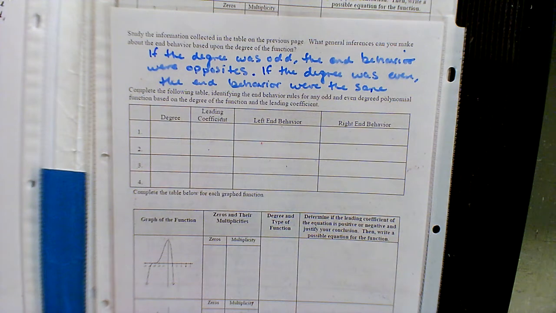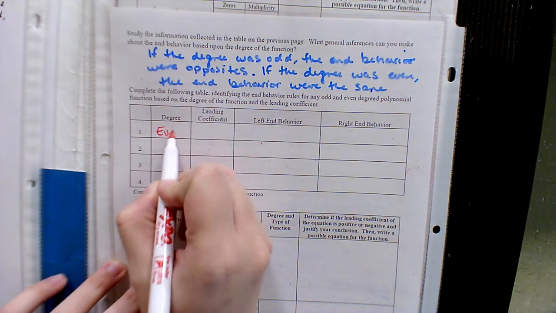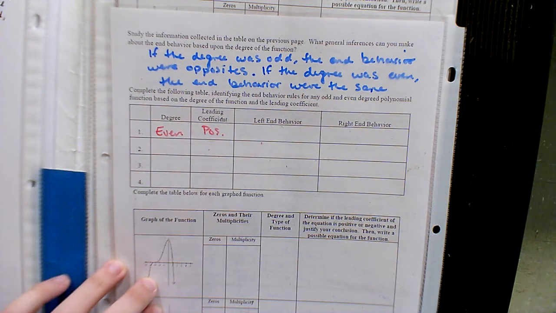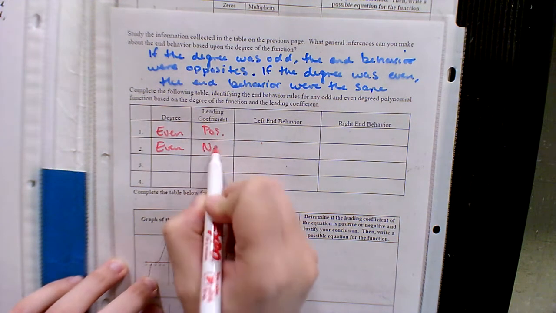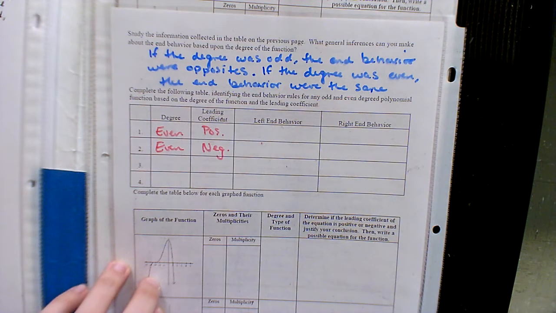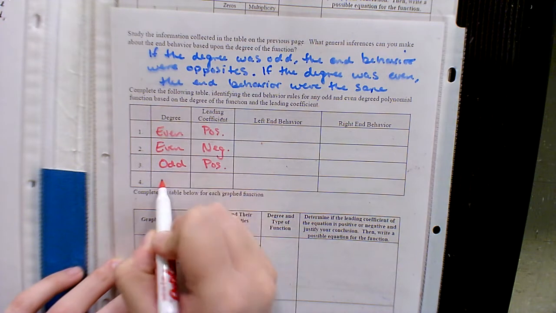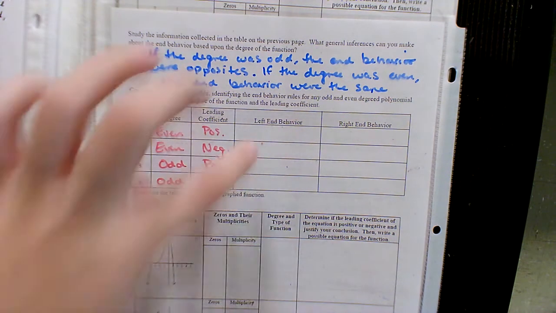Okay, so we're going to go ahead and list these four more concrete or specific relationships. We had one case where we could have an even degree and a positive leading coefficient, or maybe we have an even degree with a negative coefficient. But what if we had an odd degree with a positive coefficient and an odd degree with a negative? Okay, these are our four instances.